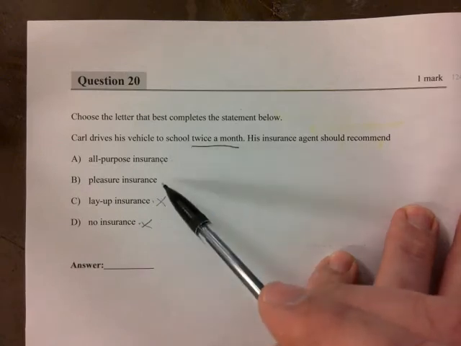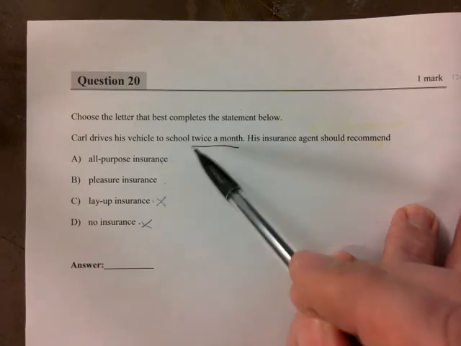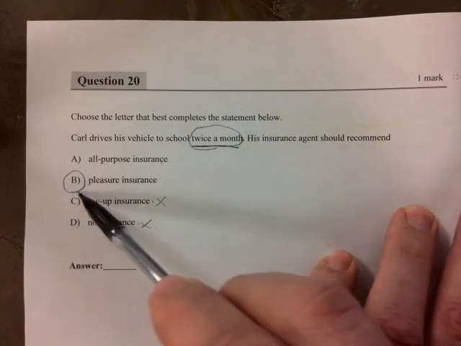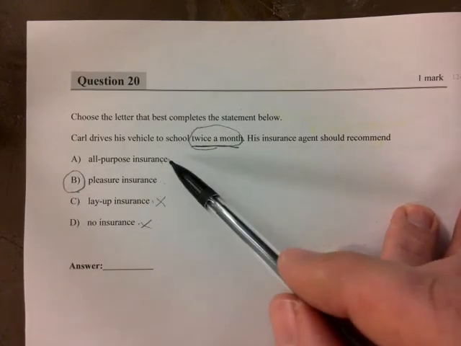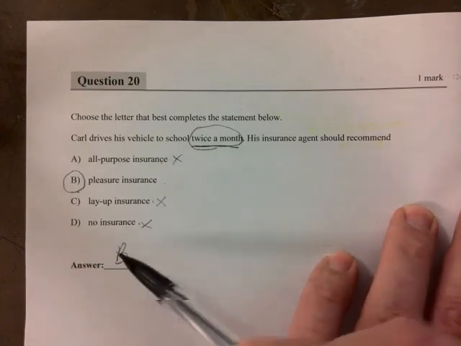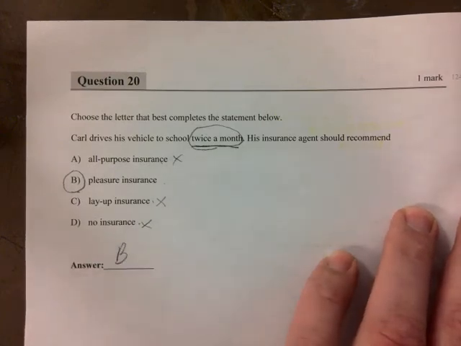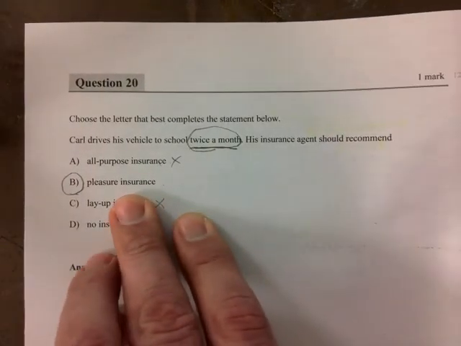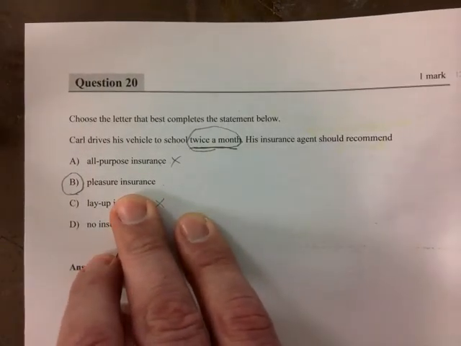So it's between all-purpose and pleasure. Because you're only driving twice a month, you could actually recommend pleasure because it's cheaper. You can only drive here and there, so pleasure is the answer.